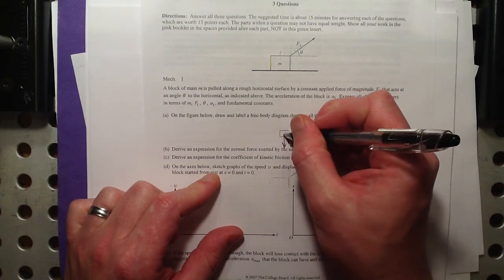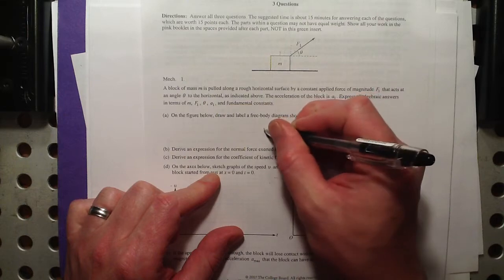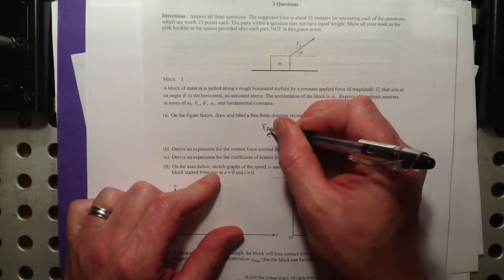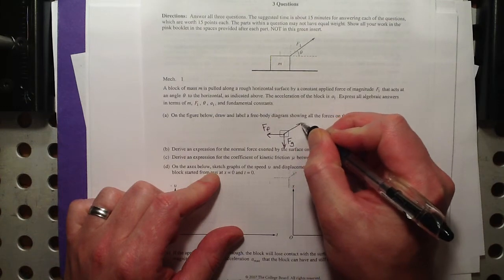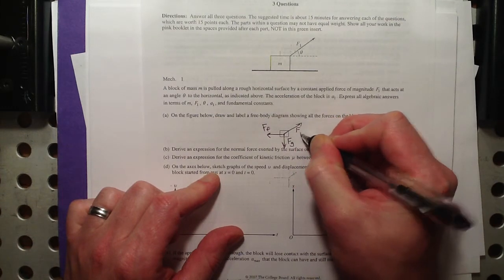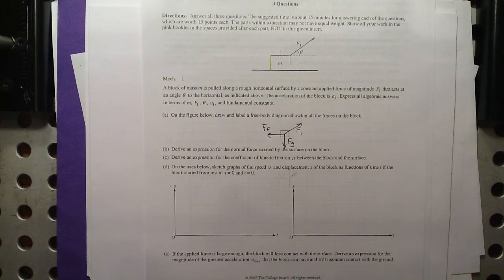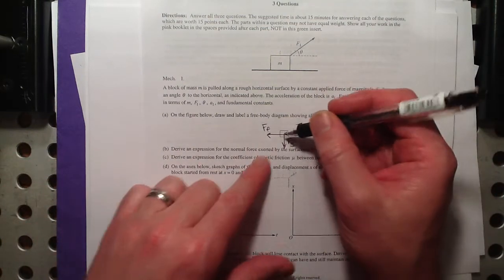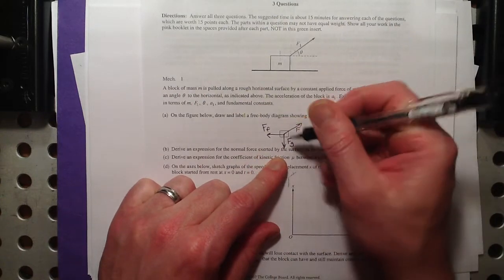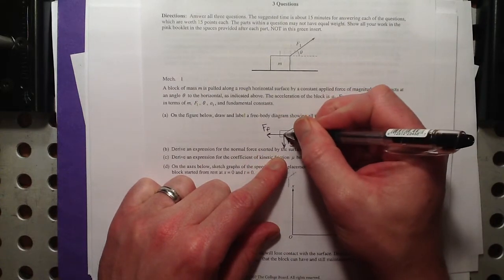So we have the gravitational force, frictional force, this F1 pulling force, and there's something missing. There will be a normal force, right? The box will weigh something, or the ground will be pushing up on it.